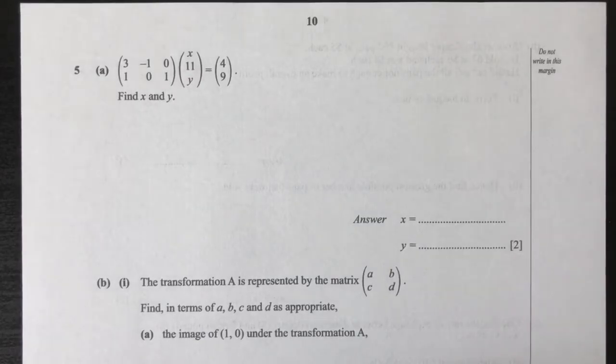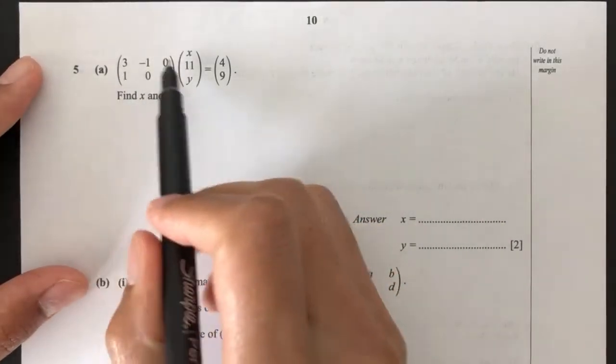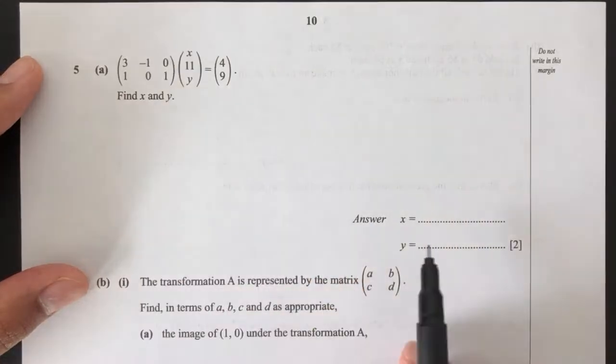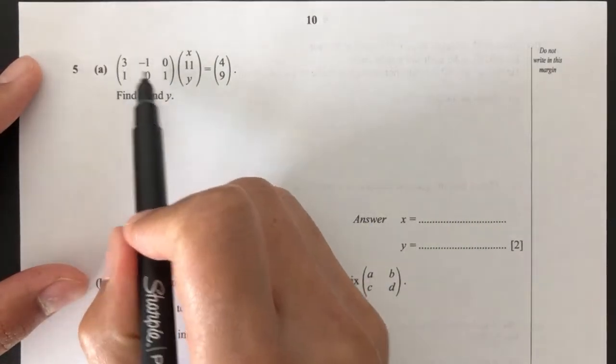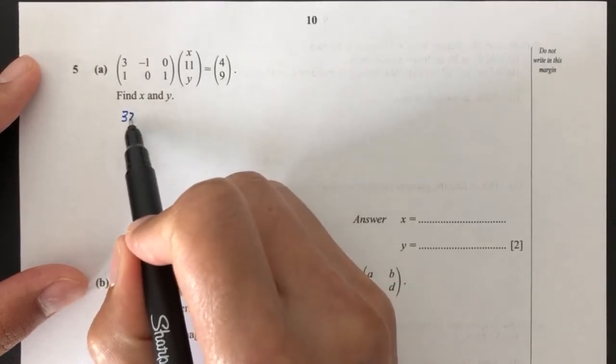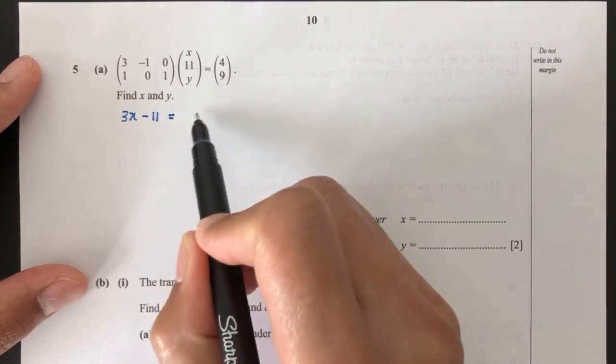Question number 5, part A. Here we have to find the value of x and y. So we have to multiply these two matrices and form equations to find the value of x and y. So let's do that. It is always rows by column. So we have 3 times x minus 11, this is 0, equal to 4.